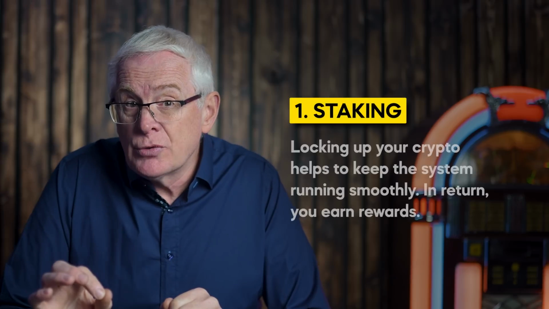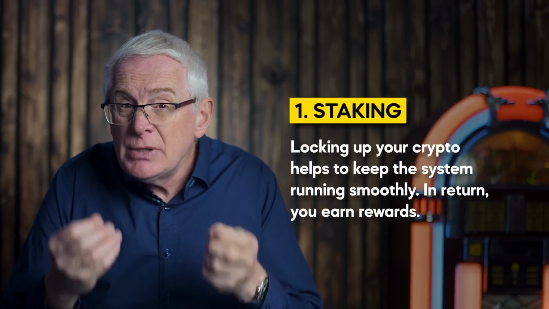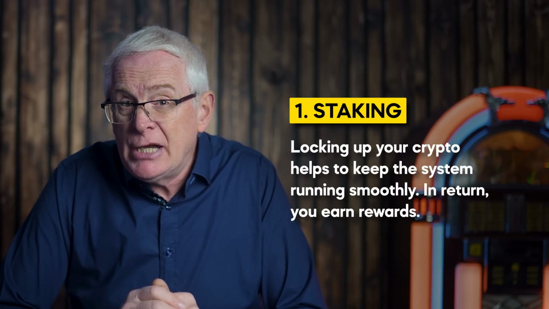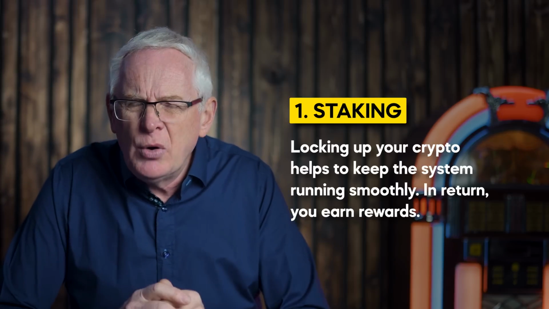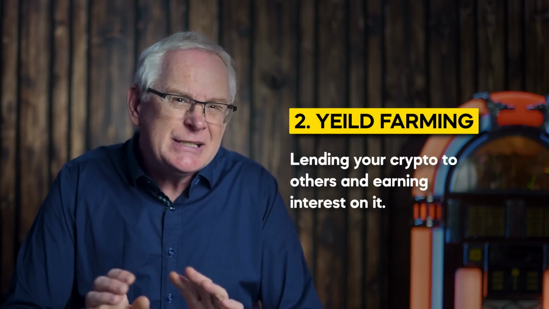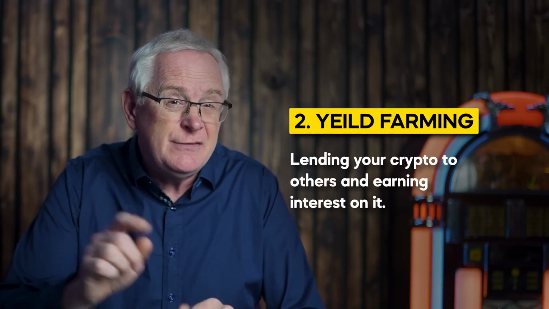The first is called staking. This is when you lock up your crypto like Ethereum to help the system work and process transactions. In return, you get paid rewards, kind of like earning points for helping out. The second is yield farming. This is when you lend your crypto out to others and earn interest on it, similar to how a bank pays you interest when you save money with them.